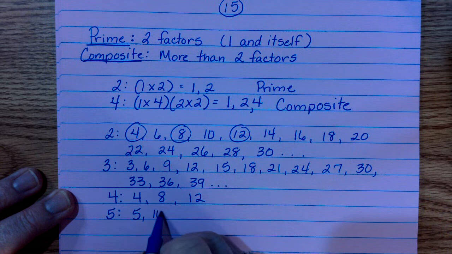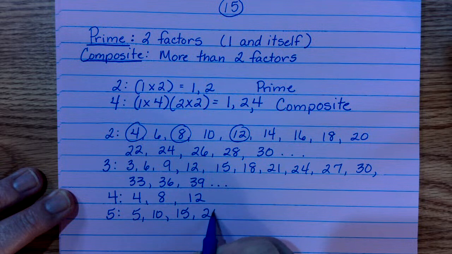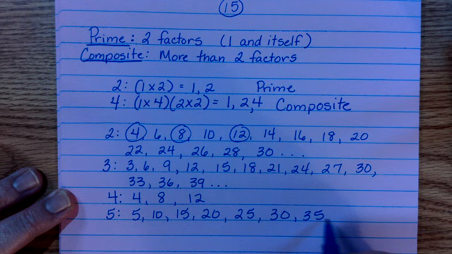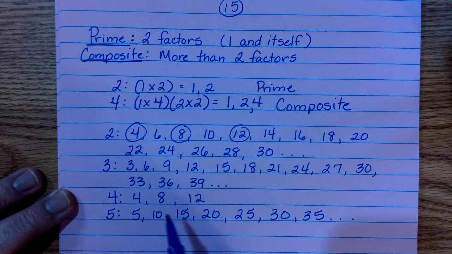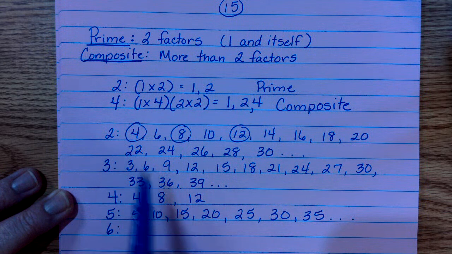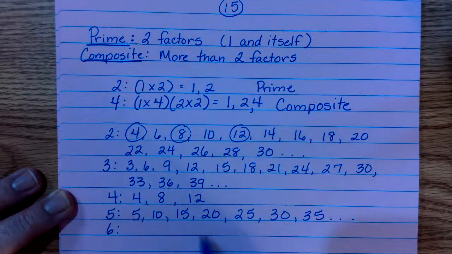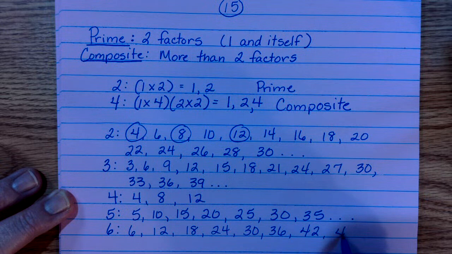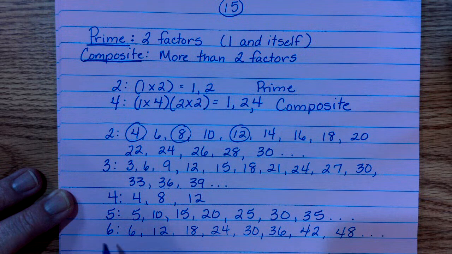So 5, 10, 15, 20, 25, 30, 35, and on and on and on. These are all the composite numbers. Anything that is divisible by 6, so if it's divisible by 2 and 3 together, it is divisible by 6, will have more than one factor. So that's going to be 6, 12, 18, 24, 30, 36, 42, 48, and it keeps going on and on.